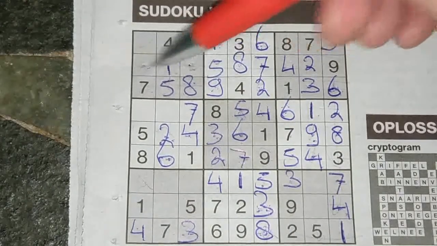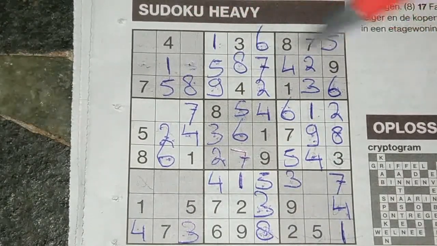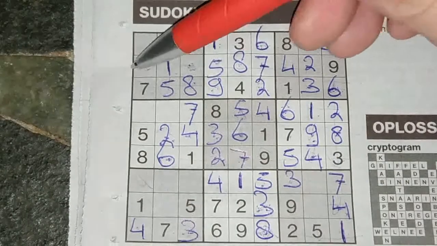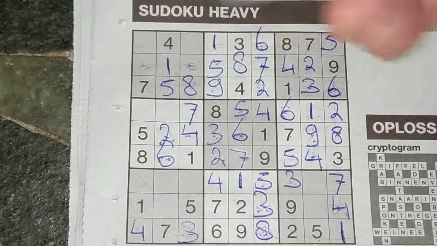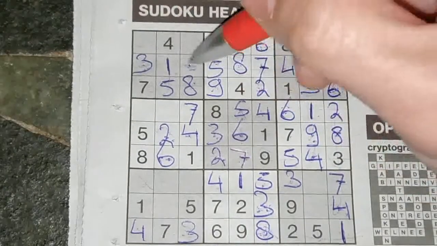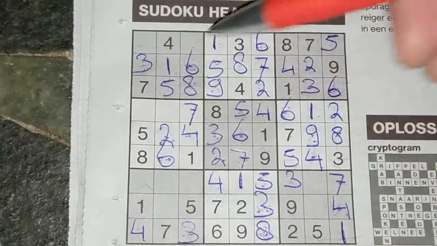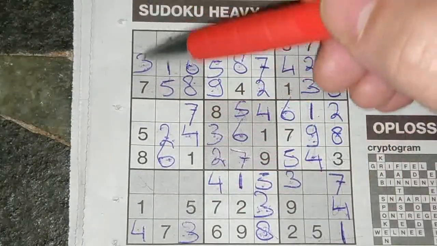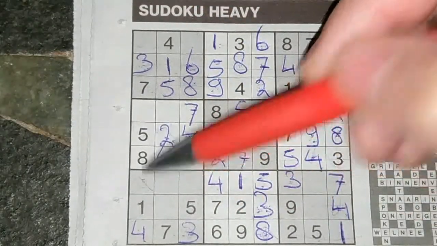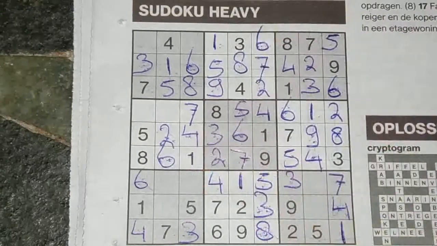2 missing numbers in the second row. For the numbers 3 and 6, we have a 3 there, so no 3 here. 3 should be there and the 6 goes there. 6 in the third column, 6 in the second column. So in the first column, the only place for the 6 should be here.